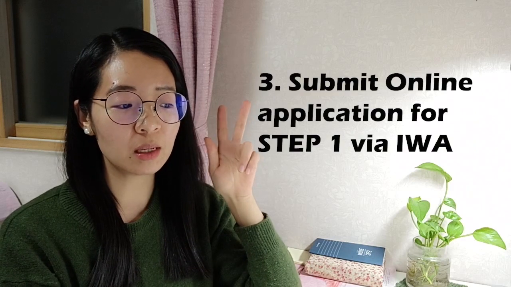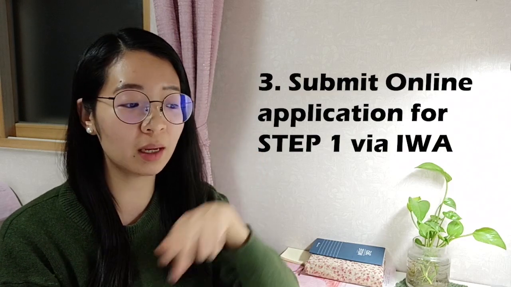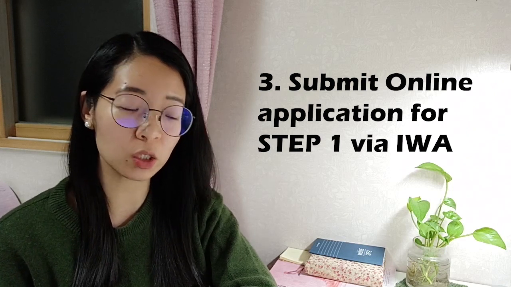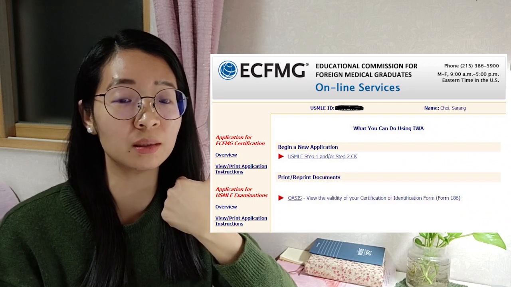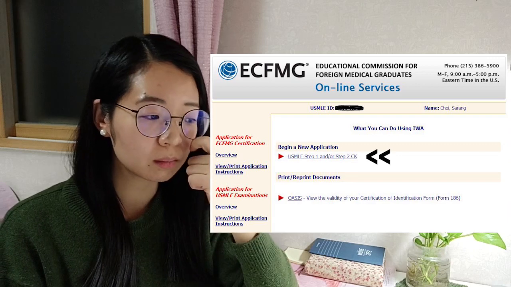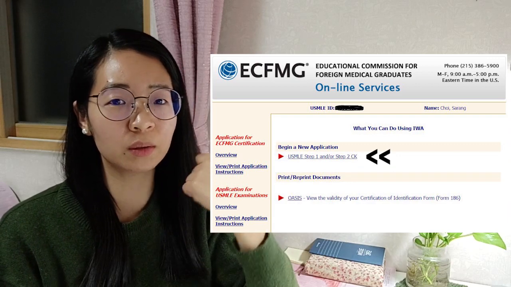And step number 3 is submitting the online application for step 1, and this is also done through the interactive web application. You will go there and you'll see that it shows, you can click the area where start application for step 1, and you can fill up all the information there.